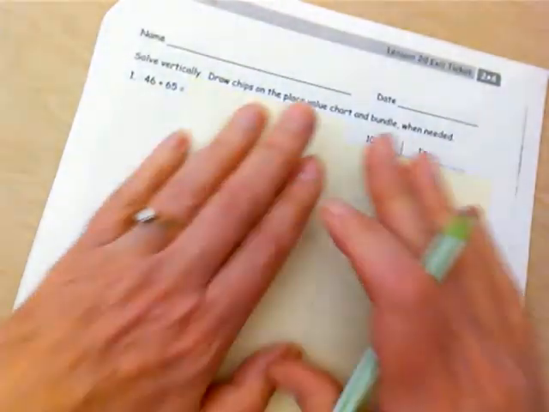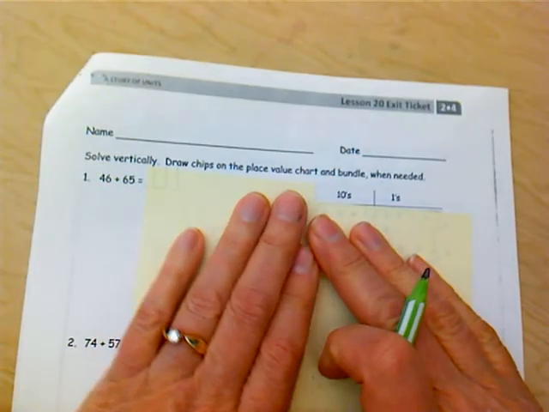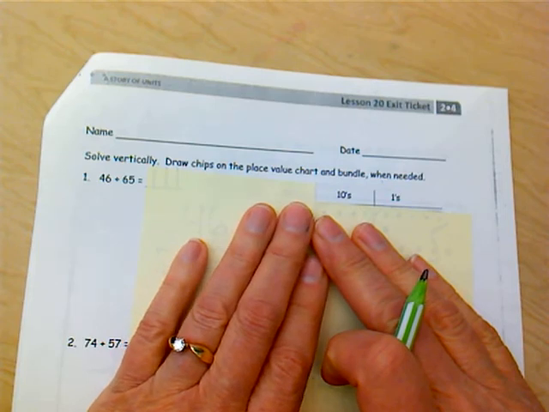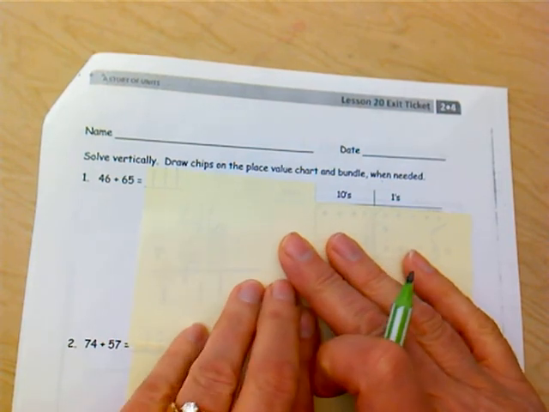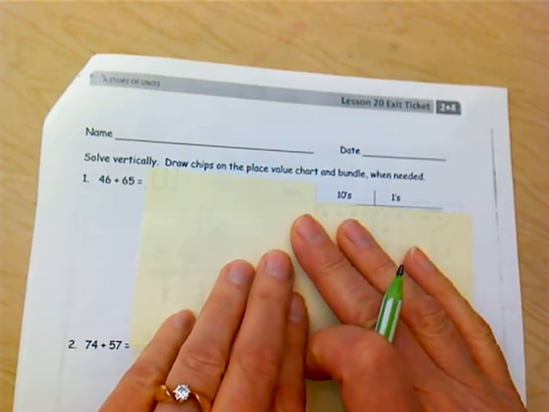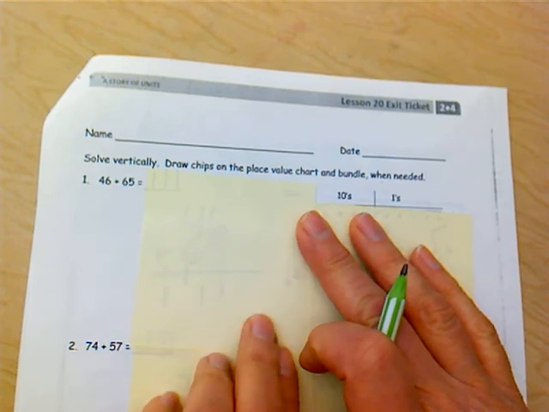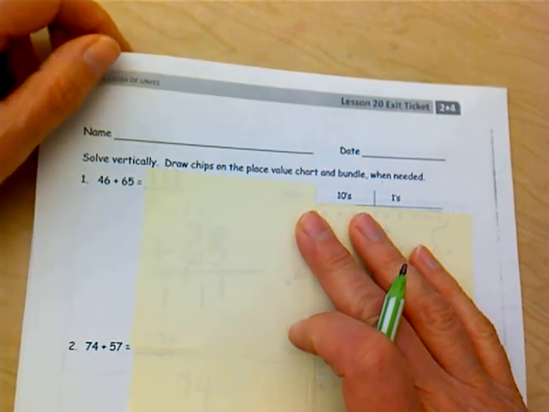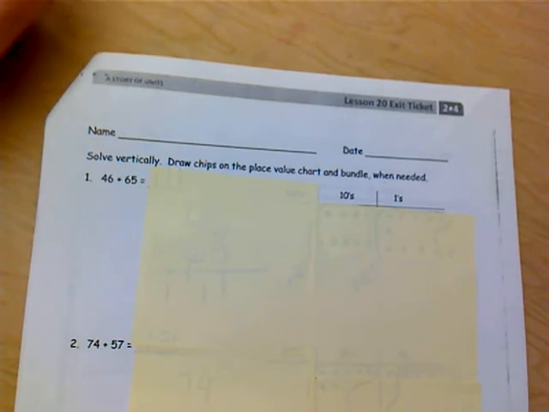Okay, your next job then, my friends, and oh look, I'm so good I remembered to cover it up. You are going to do the 2 exit ticket problems. Make sure you do all of the steps that you're supposed to do for both of these problems, including your chip model, your vertical model, and your horizontal model, and then send that to your teacher.